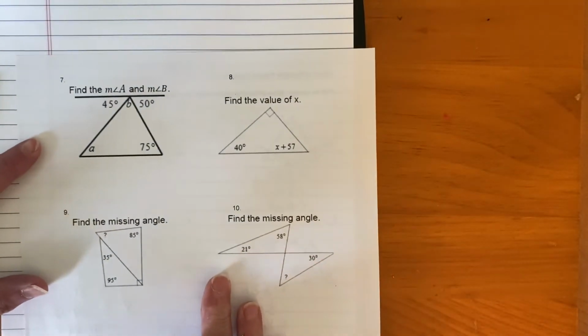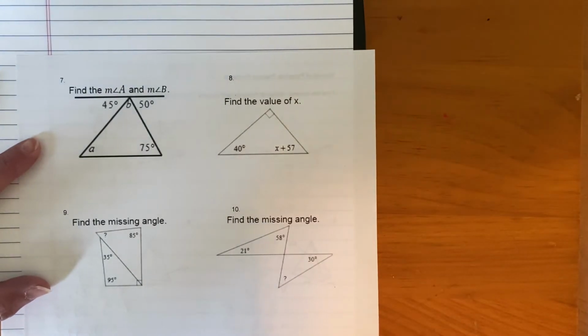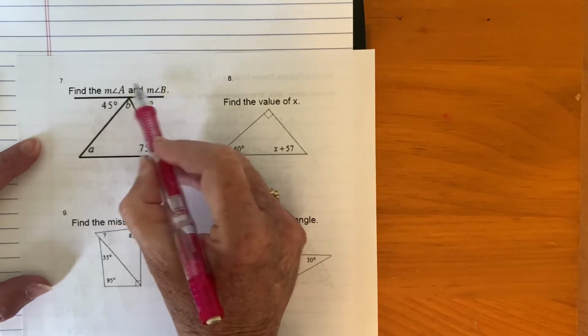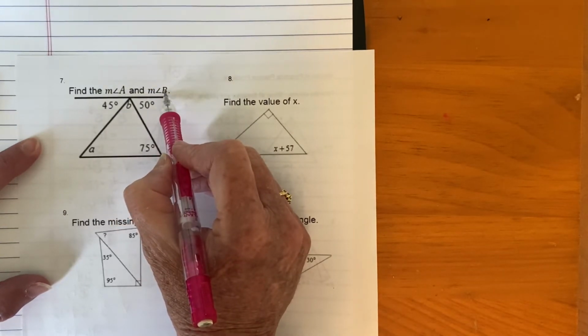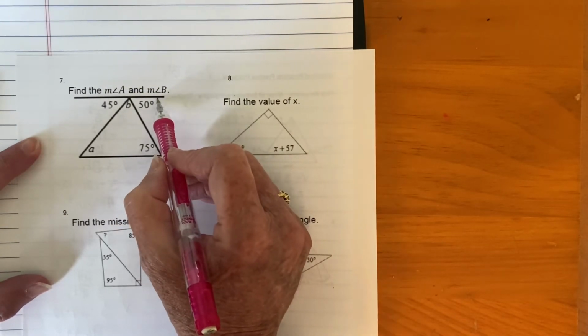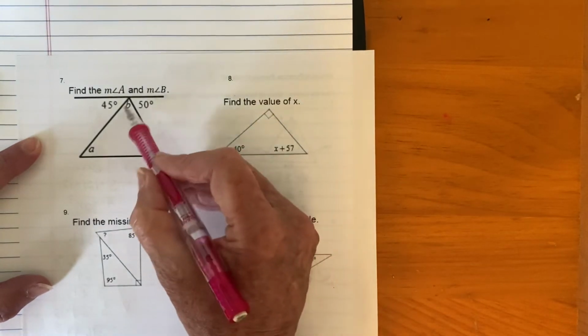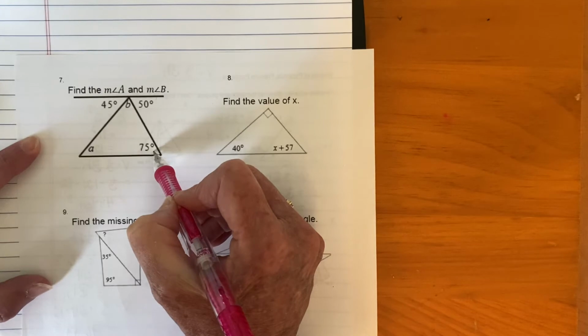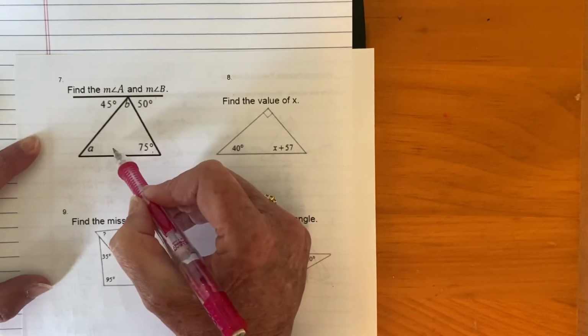And we're going to come over here on the back. It's a little bit of review. So we are being asked to find the measure of angle A and angle B. So looking here, I see a triangle where I know this is 75 degrees, and I don't know these two.